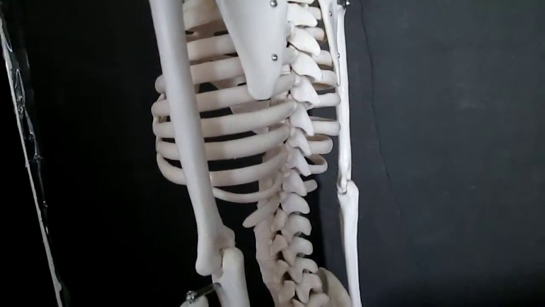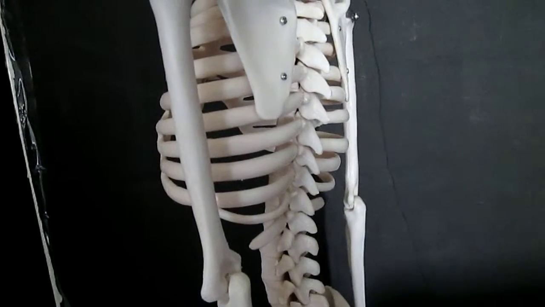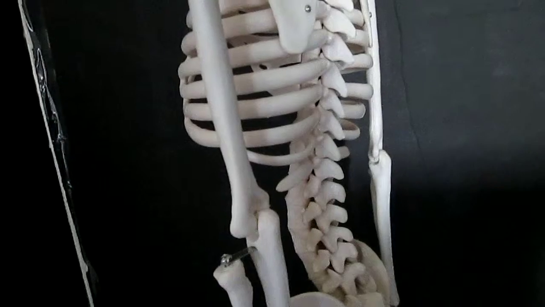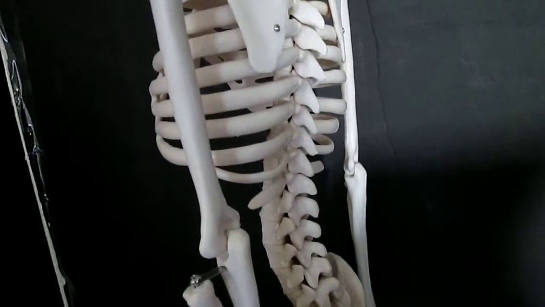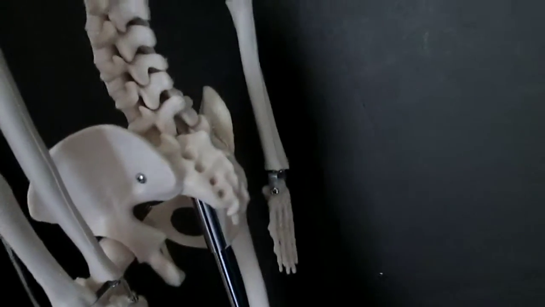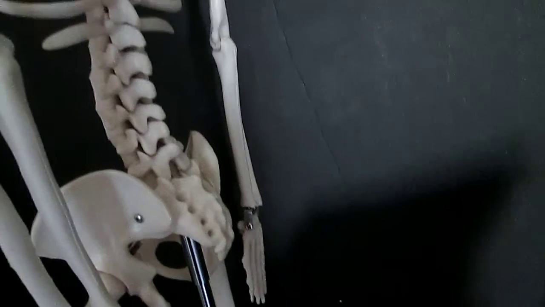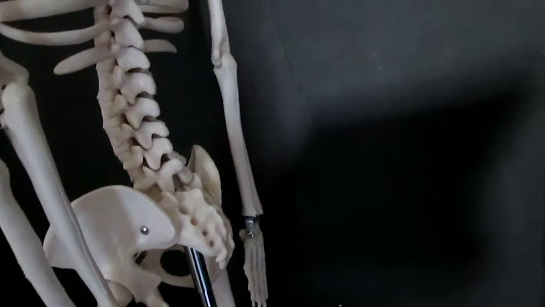There are 5 lumbar vertebrae. The sacrum, it says how many vertebrae are fused to form this bone. That would be 5 vertebrae fused, and then your coccyx would be here, and 4 are fused for this one.